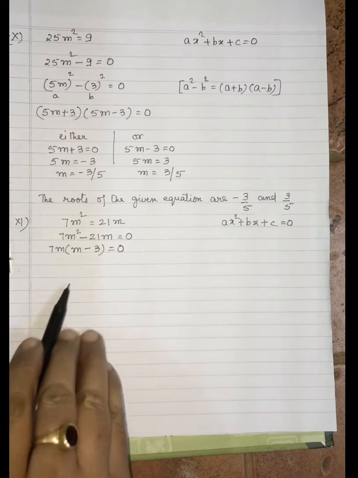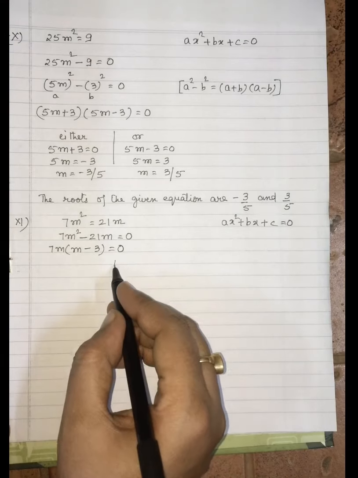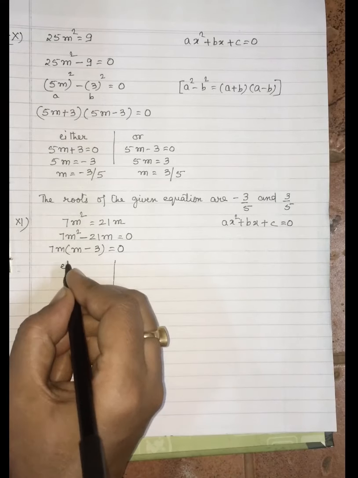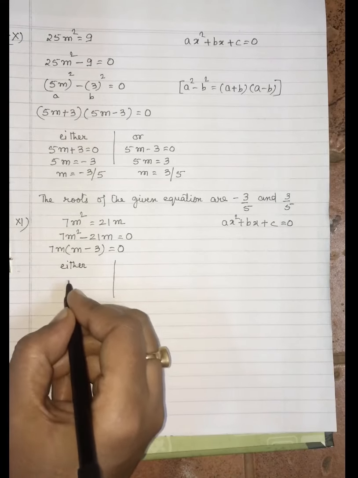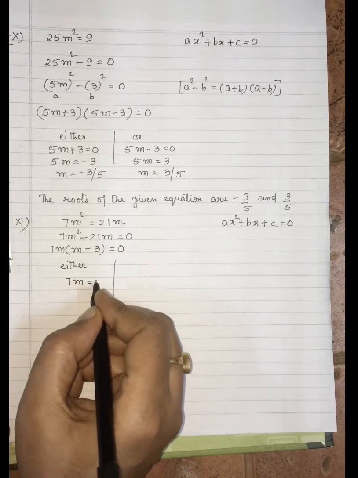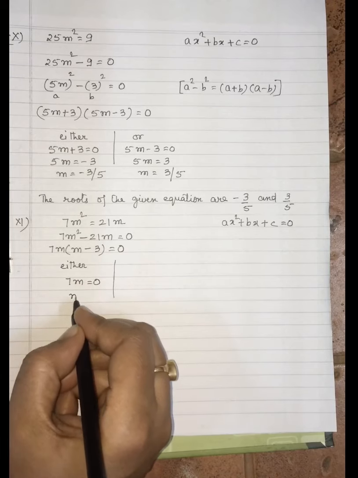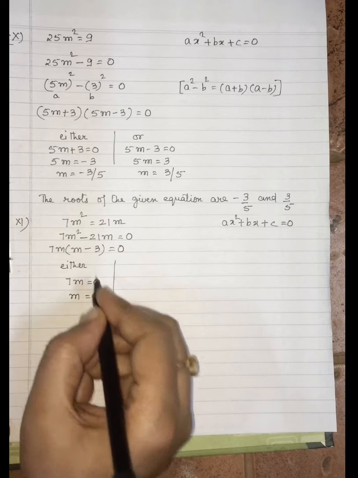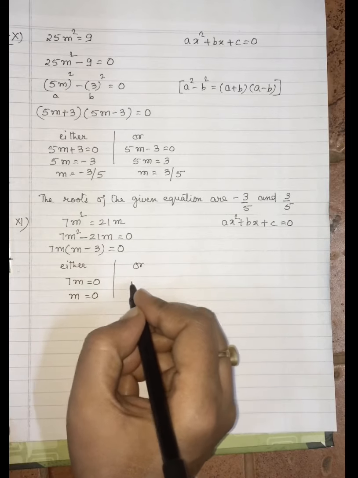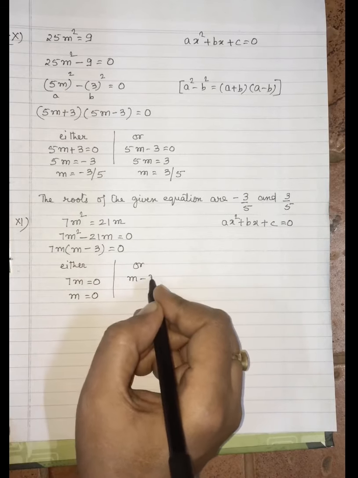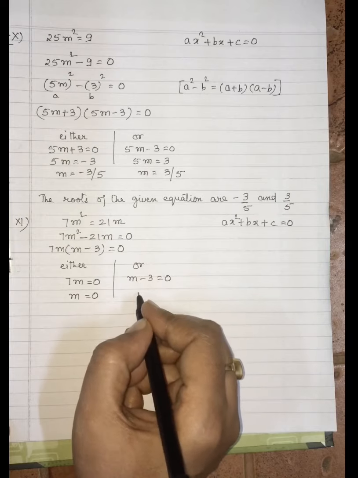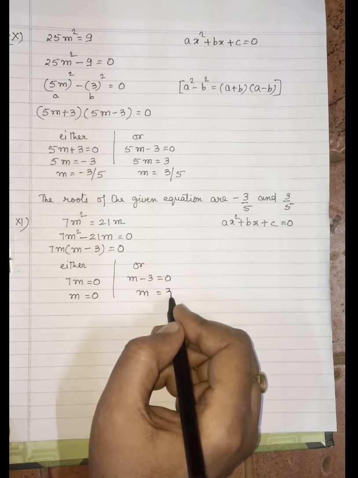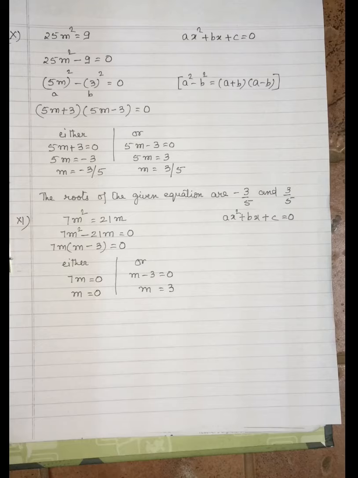So here your answer finishes, children. You can take straight away either 7m is equal to 0 or m is equal to 0, and in the second case m minus 3 is equal to 0 or m is equal to 3.